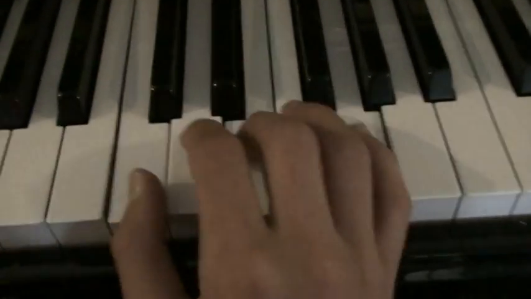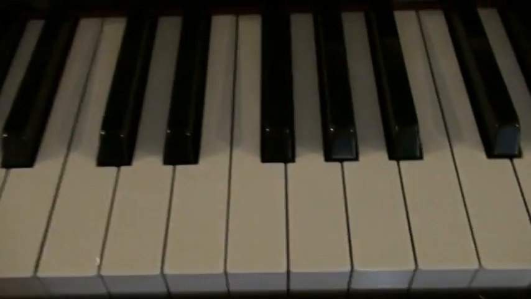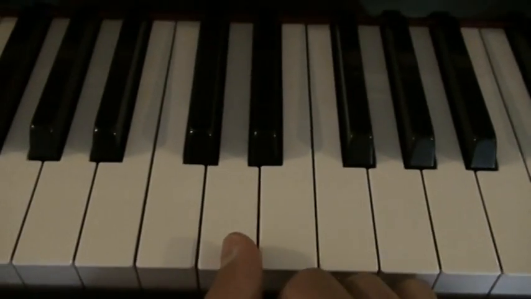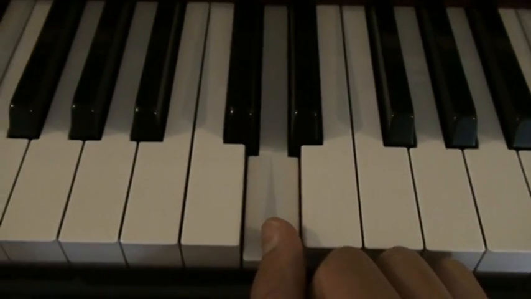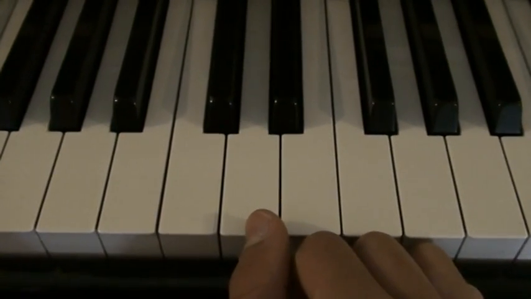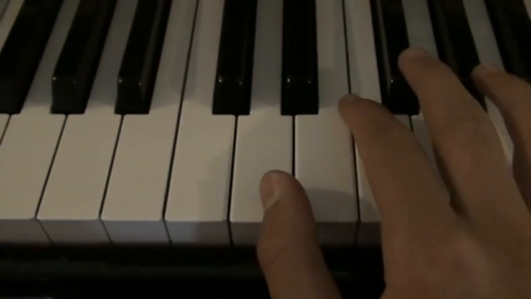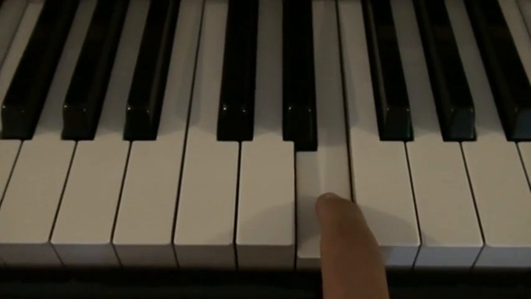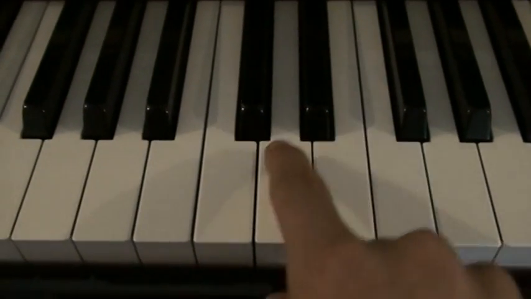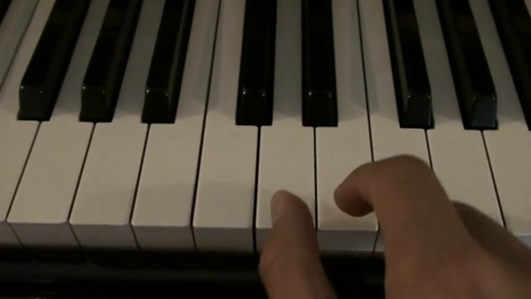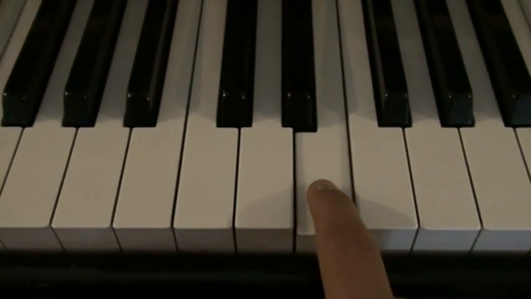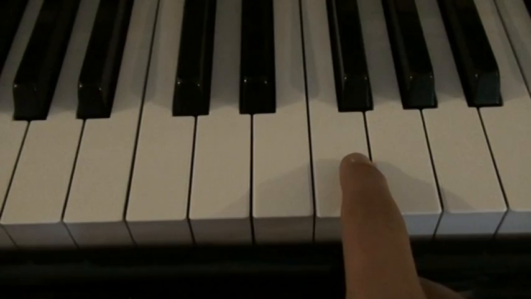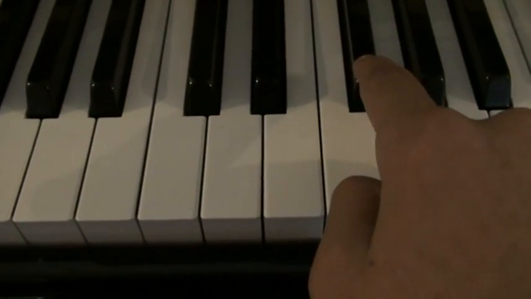Alright, so let's try with a D major chord. We're gonna play D, and then we're gonna look for the note that's 2 steps after it. So from here to here is 1 step. Note the black key, half a step and half a step equals 1 step. So from here to here is 1 step, from here to here is half a step, from here to here is another half step.